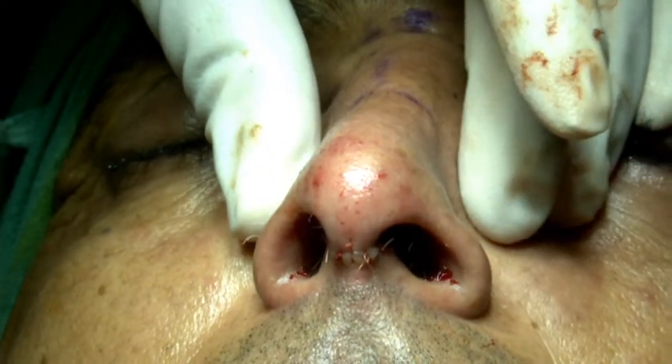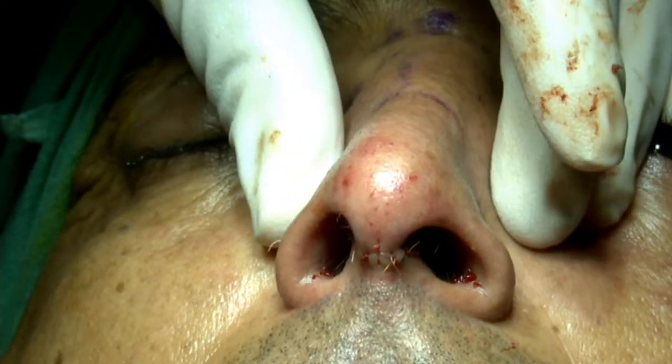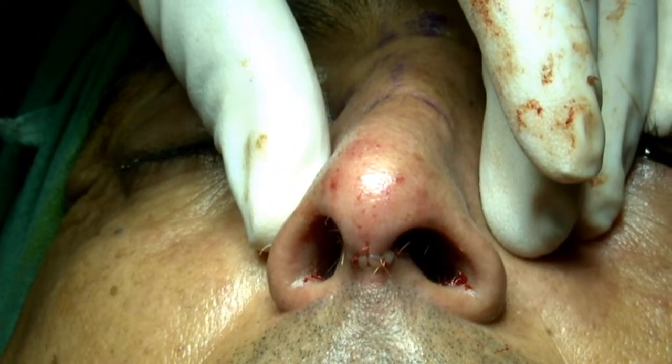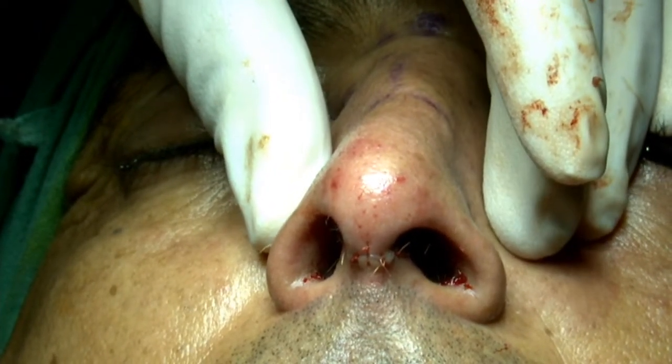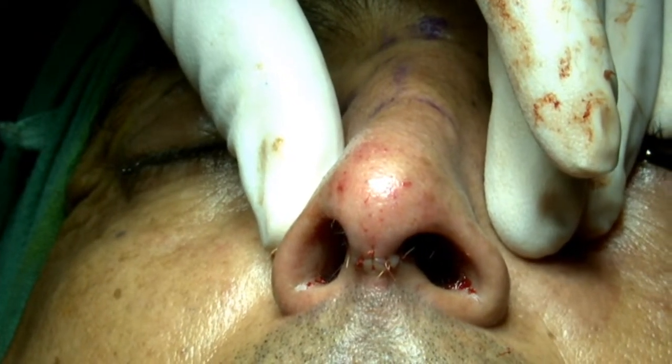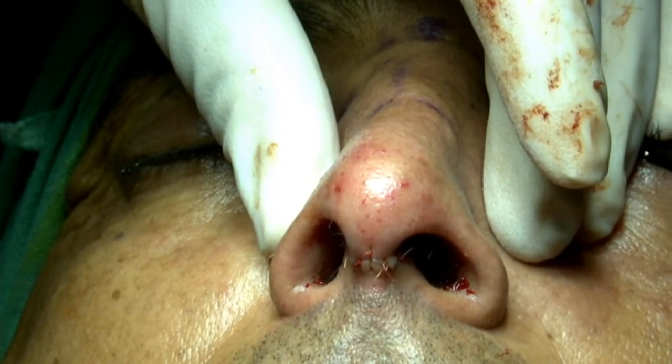So basically we follow all these basic steps. Yes sir. So you all follow these basic steps in each and every case. Maybe if you have a bony deformity, then we use other osteotomies.